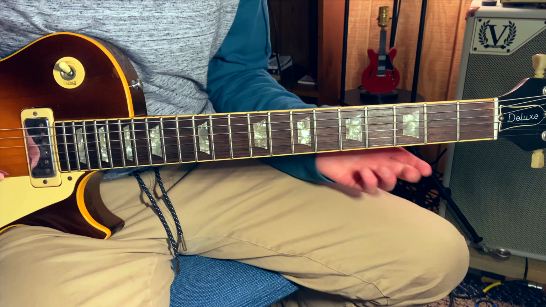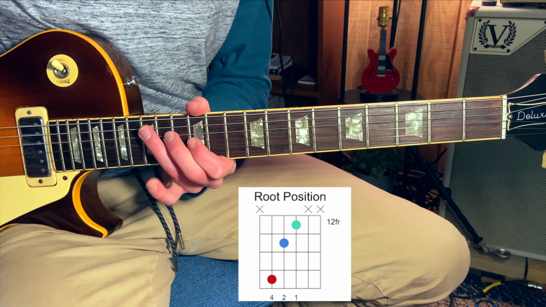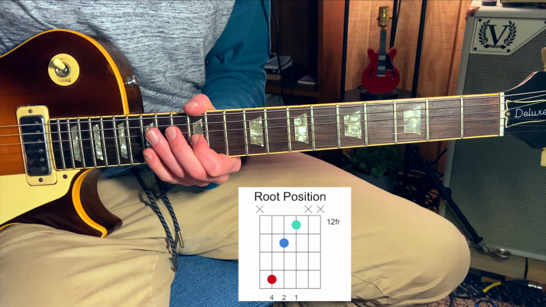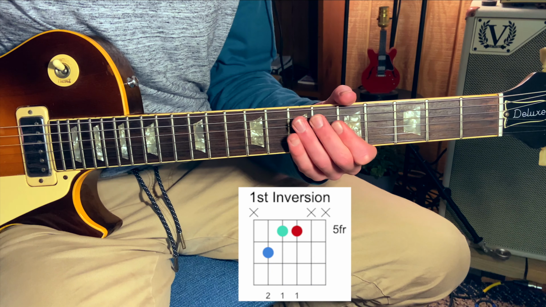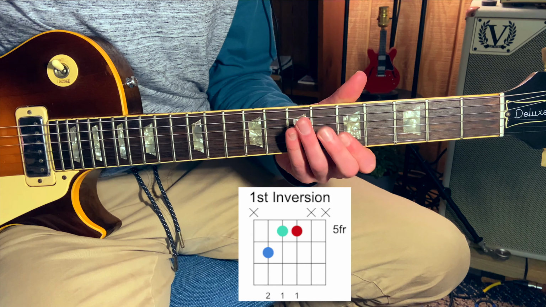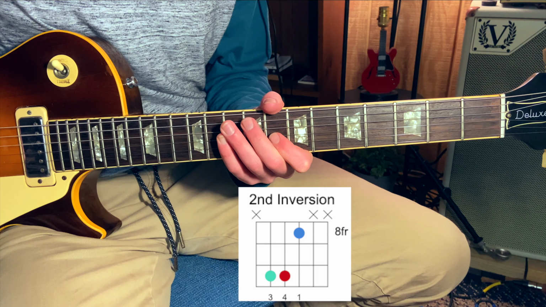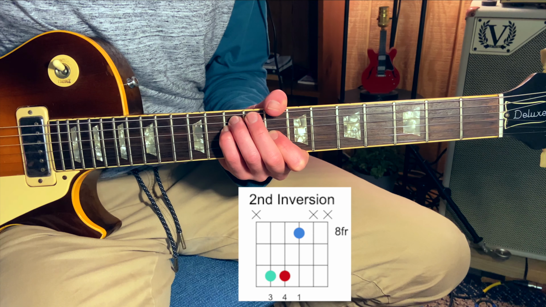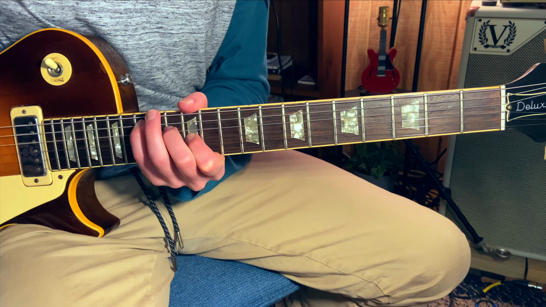All right, so here is for the third string set, starting with the root position. We have the root, the third, and the fifth. Here is the first inversion, the third, the fifth, and the root, and the second inversion, the fifth, the root, and the third. Here's all that together, starting with the root position.